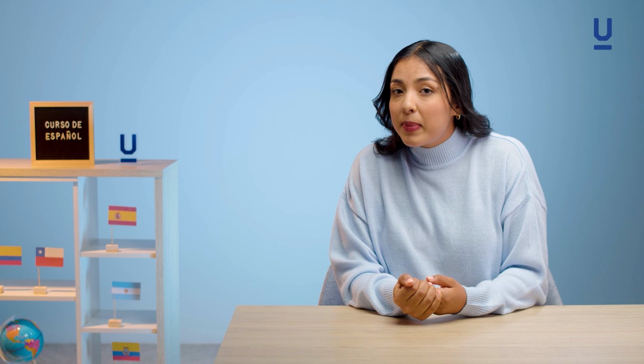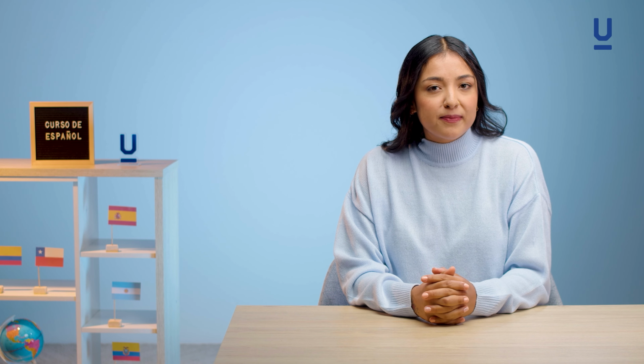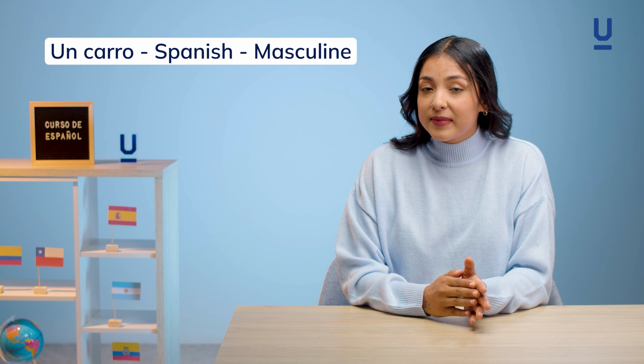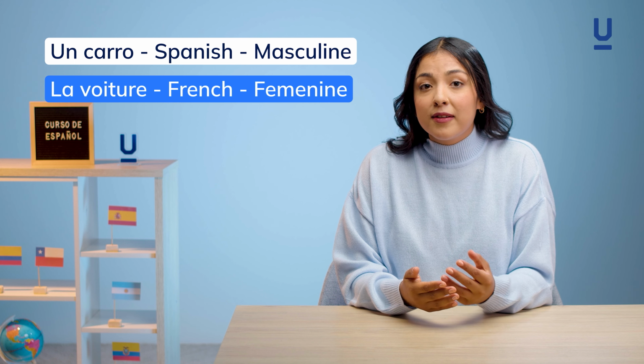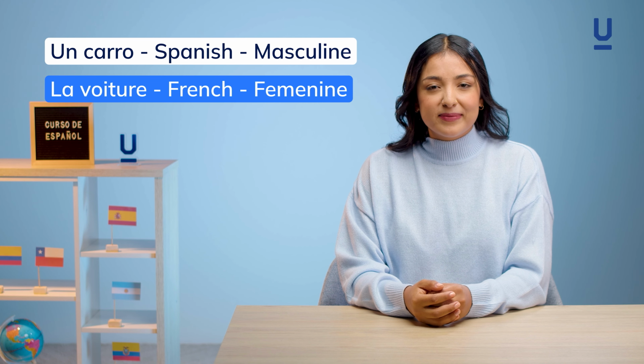You are really lucky because nouns in English don't have gender. For me, it's a real challenge to memorize the feminine and masculine of some words when I learn a new language. It happens with French, for example. Sometimes I still struggle with some words that are masculine in Spanish but feminine in French. Un carro, Spanish and masculine. La voiture, French, feminine.